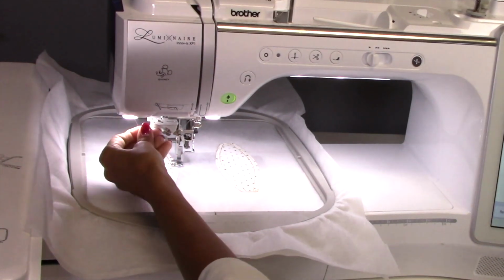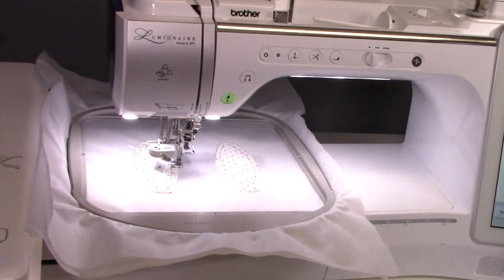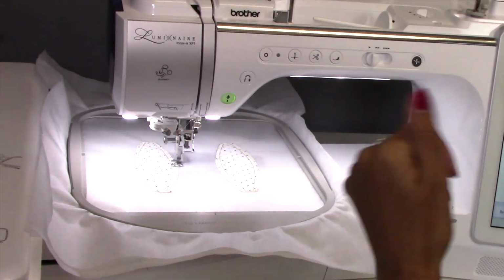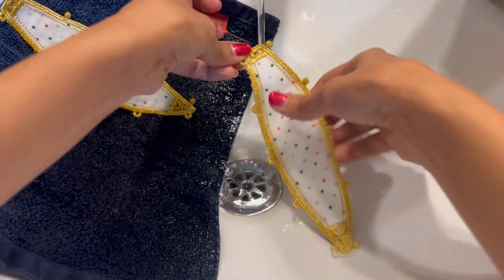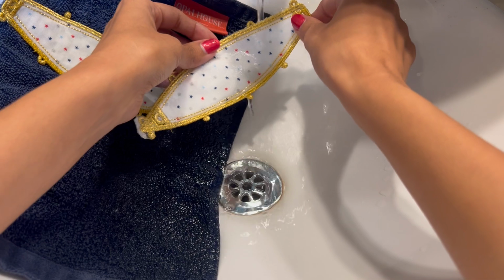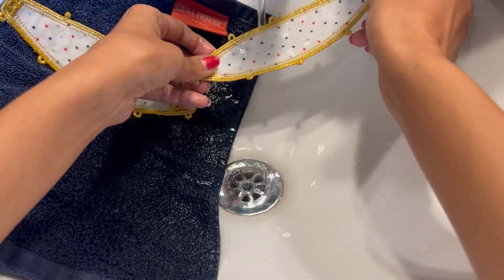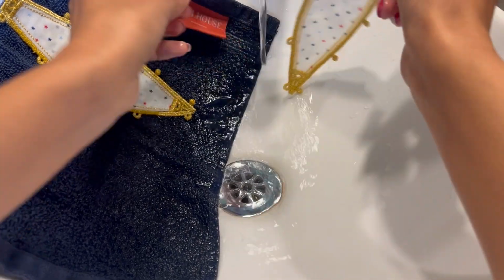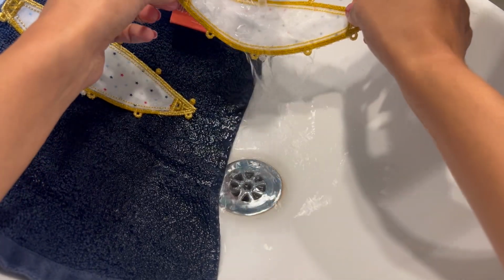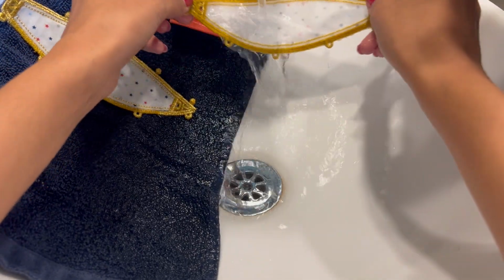I should probably actually thread it. That would make a lot of sense. Why didn't you guys warn me? Come on, guys. Nope. There's my cat. You cannot eat this, Meredith. I promise. It's not something you want to eat.